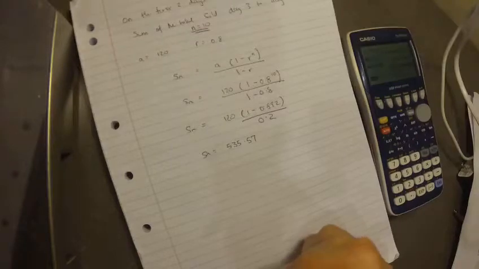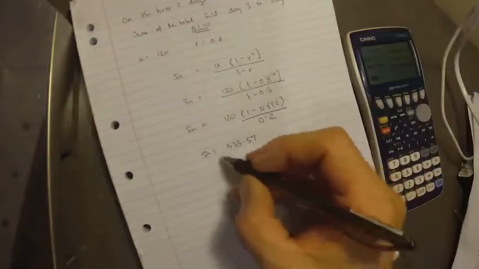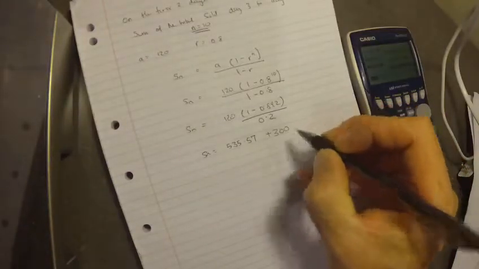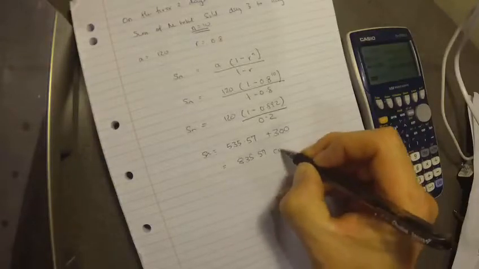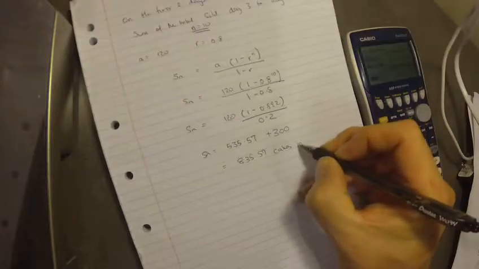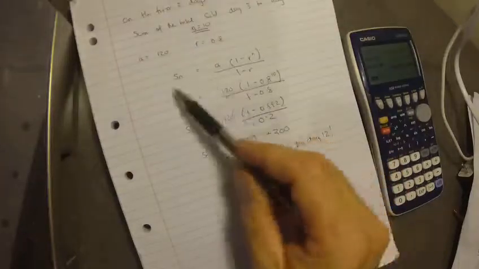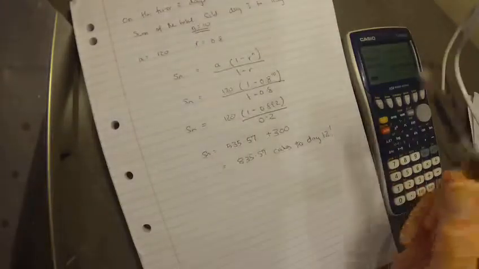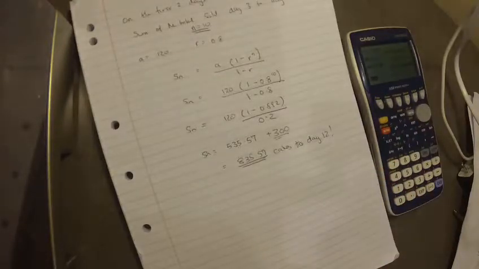So our total is 535.57. Now, of course, it doesn't end there, because we sold 300 in the first 2 days. So plus our 300 gives us a new total of 835.57 cakes to day number 12. So that's our 10 days of the sequence, followed by 2 days at the weekend when we sold 300. That means that in the same time as the other, we managed to sell 835.57.